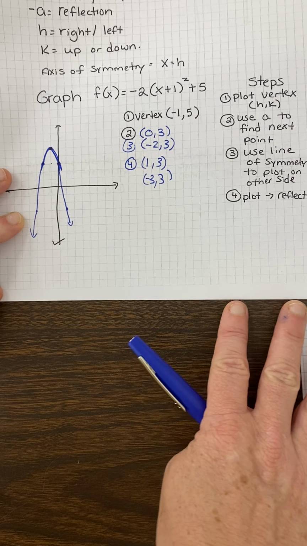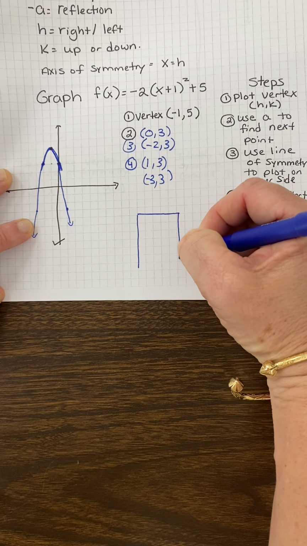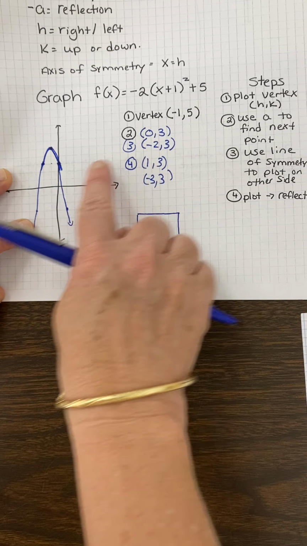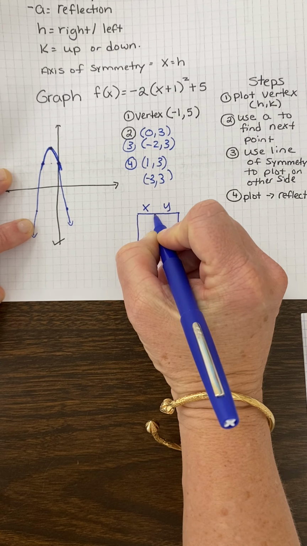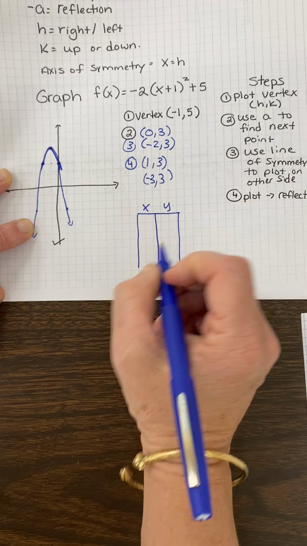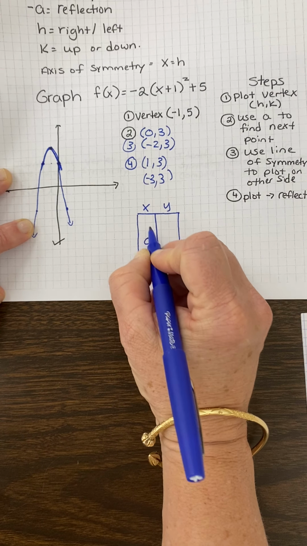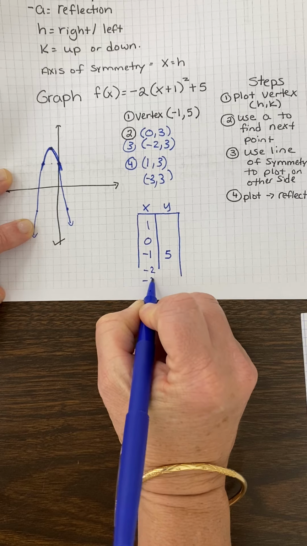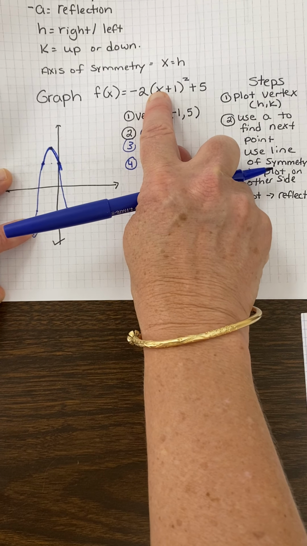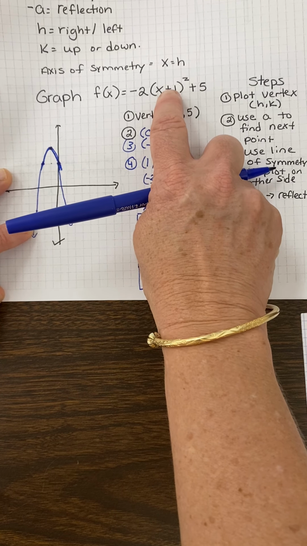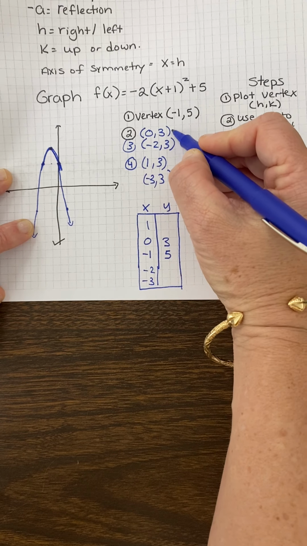Now, I do have to remind you that if you're going, oh my gosh, Miss Knight, I'm going to get confused a little bit on remembering the ratio and parent function, I think I might forget that, you can always make an XY table. And once you have the vertex, see how the vertex is -1, 5? Well, then just pick 2 points on one side of it. So that's 0, 1, 2 points on the other side of it. And you can always fill those into the equation. If I fill in 0 into here, that's the x value. 0 plus 1 is 1. 1 squared is 1. 1 times -2 is -2. -2 plus 5 is 3. And look, that's what we got.